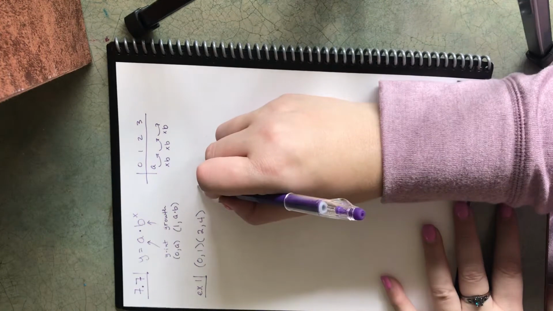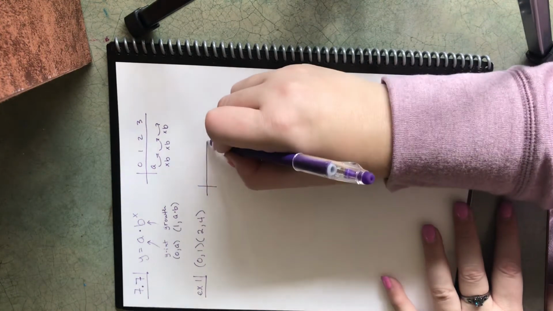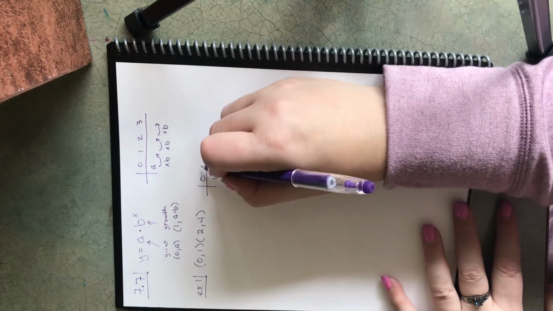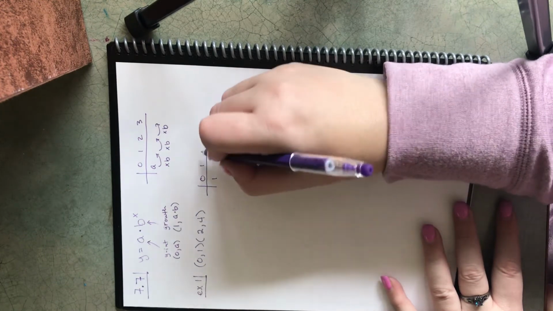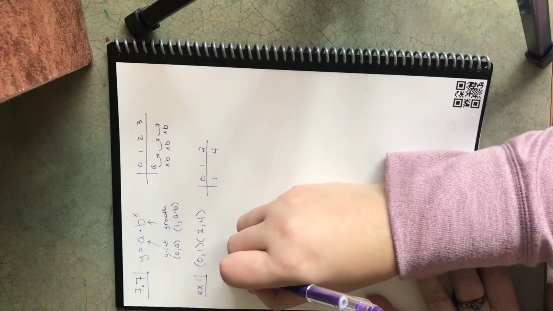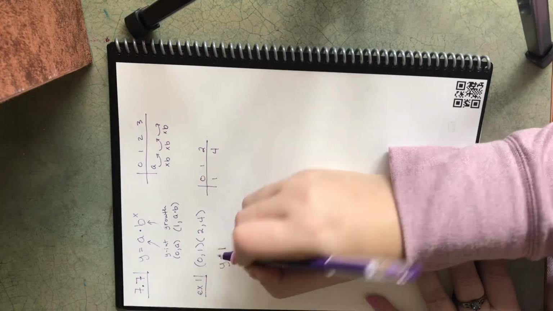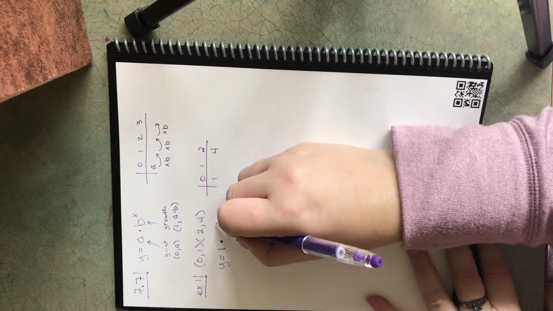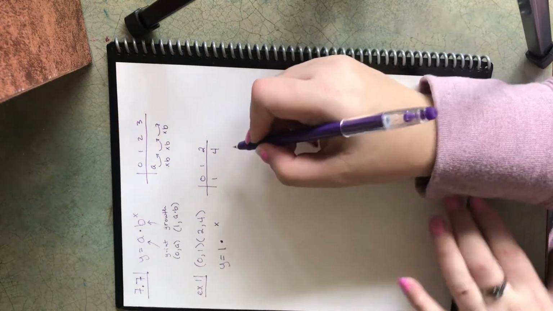So I'm going to start by kind of organizing this information in a table. 1, we don't know, 2, 4. Okay, so I already know that my a value is 1. I don't know my b yet, and x is x.